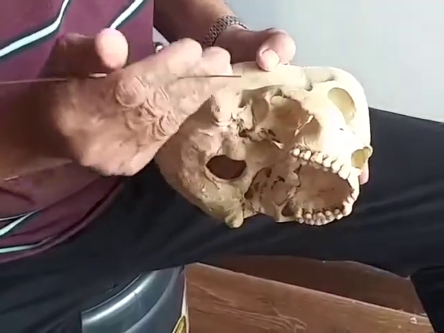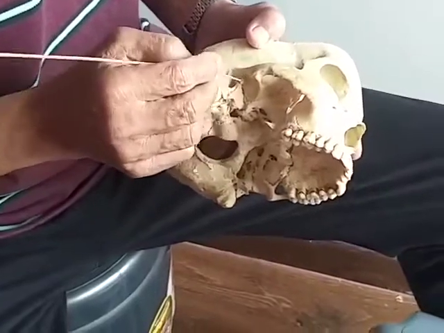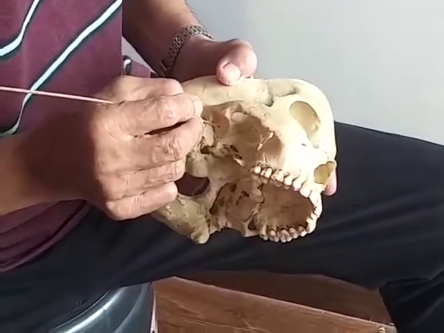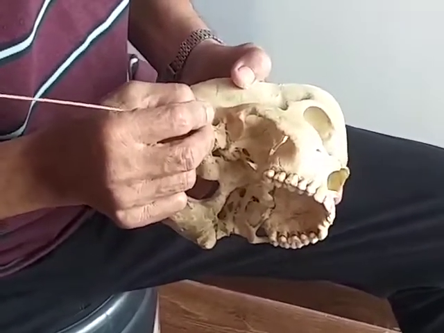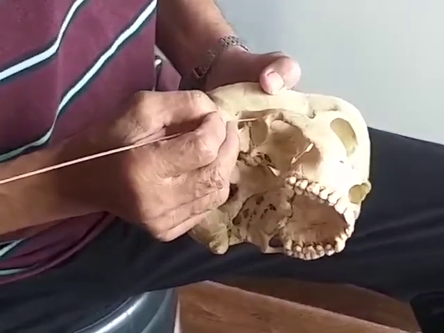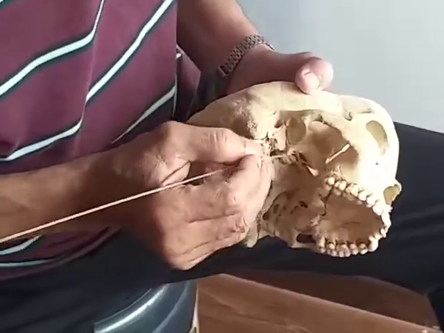That meniscus divides this articular part into a squamomeniscal and a meniscomandibular compartment. This is about the mandibular fossa.